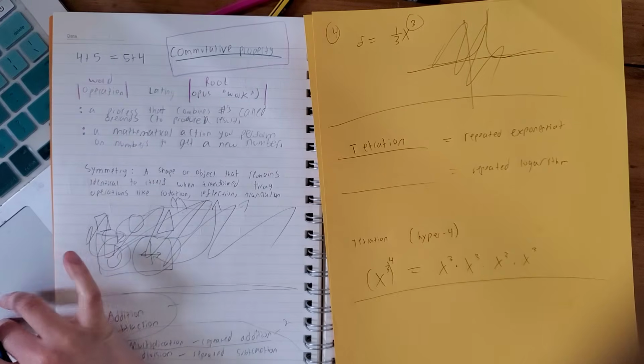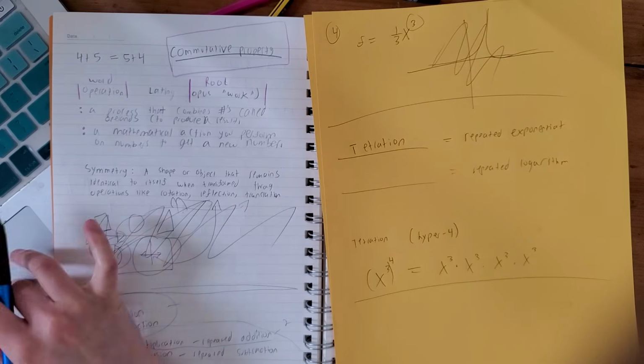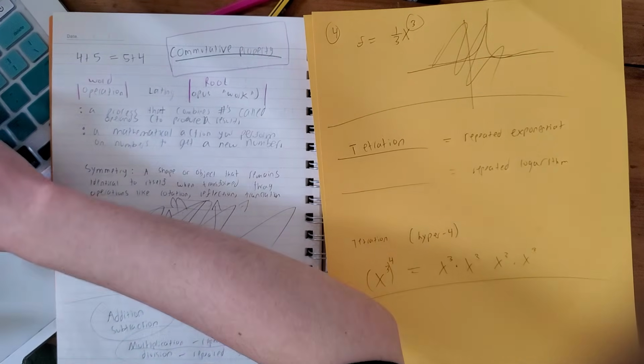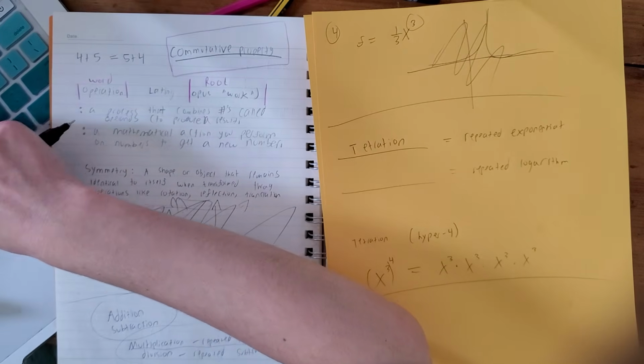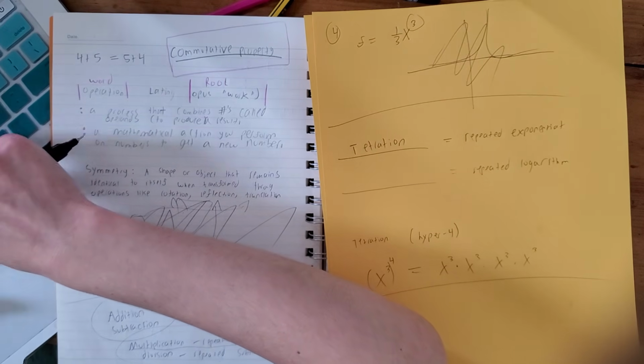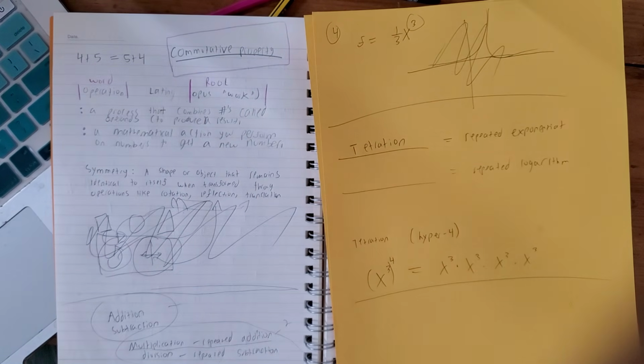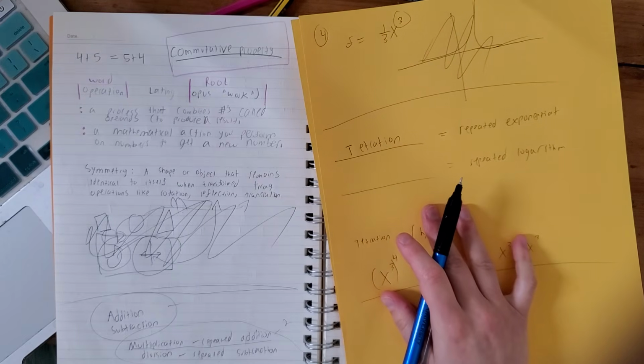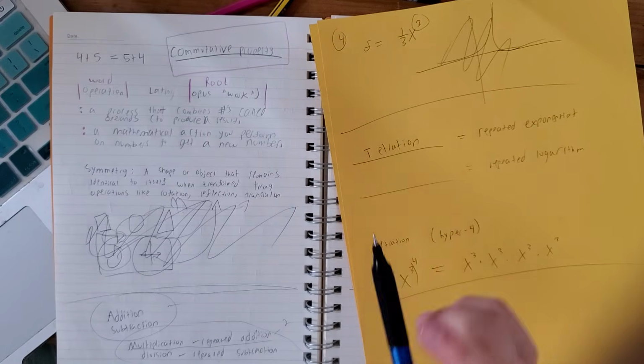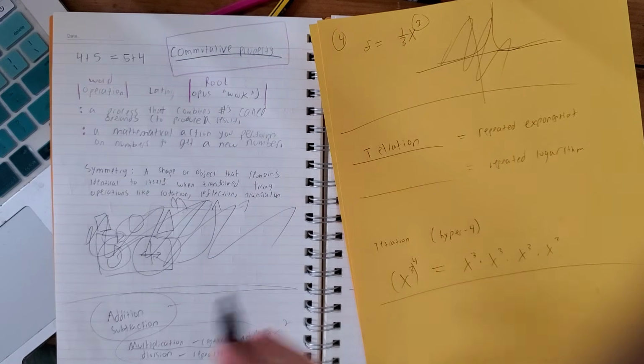Okay, so what's the inverse of tetration? Oh. Okay. So there's two inverses of tetration.